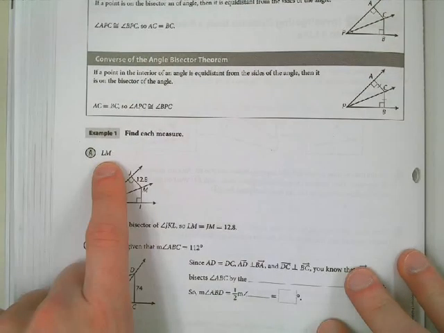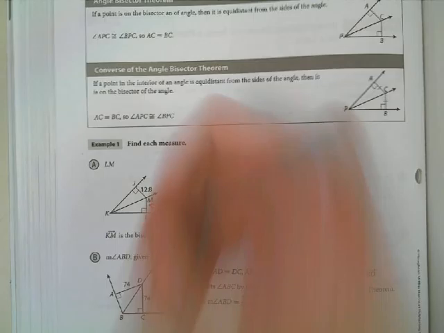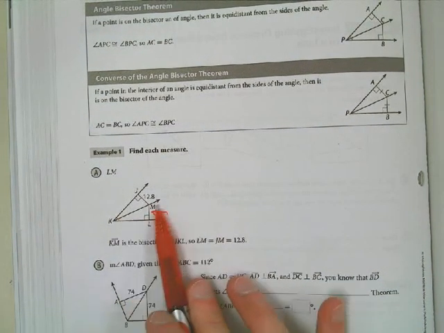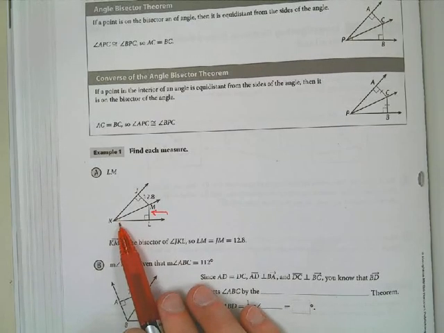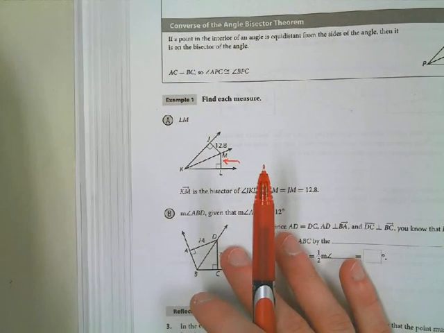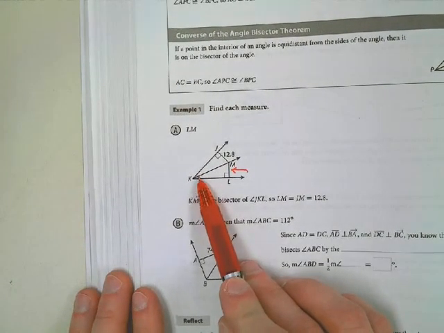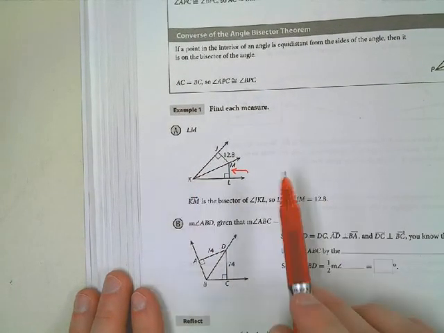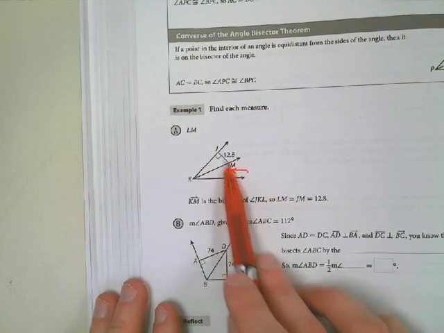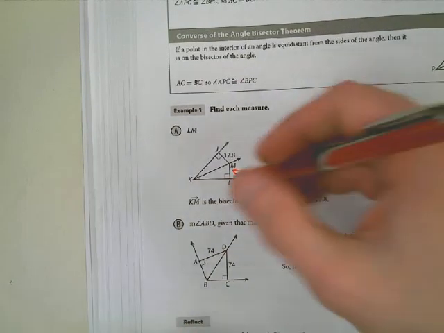Well, if you look here, ray KM is an angle bisector, right? You can barely see this, so maybe I'll zoom in some more for y'all. You can see it on your paper too, again on page 372. These two angles are marked congruent, and therefore KM is a bisector. So if JM is 12.8, what does ML have to be? It's got to be 12.8 as well. That's right, it's equal distance. So KLM is also 12.8.